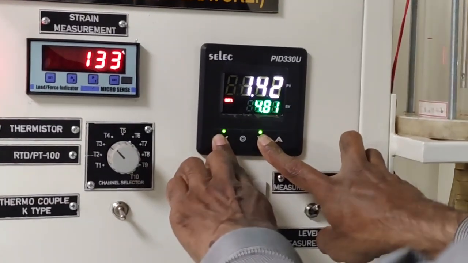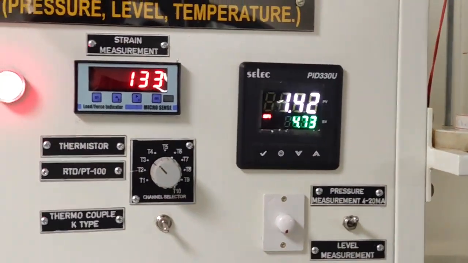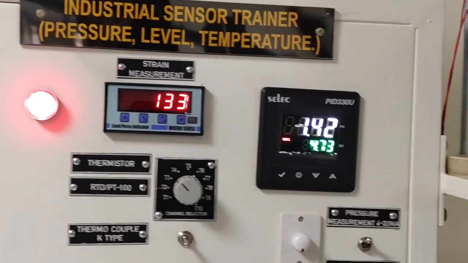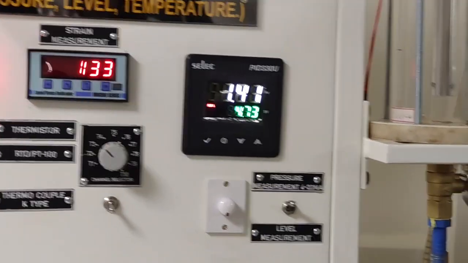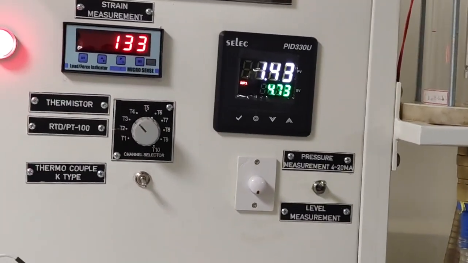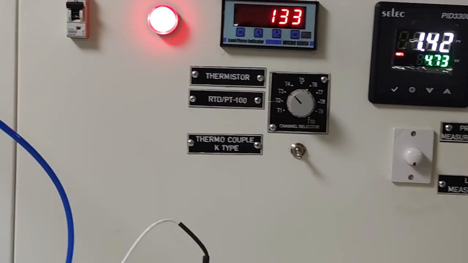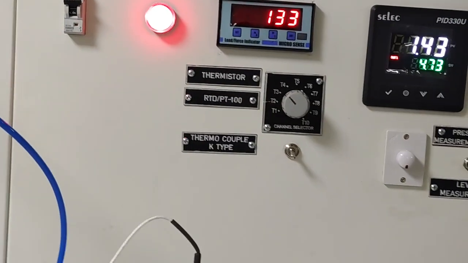Maximum how much, sir? 10? No, 10 it cannot take, maximum 4 to 6, since it is a small tank. Up to 4, 5 bar you can go. If your big compressor is there, it will go up to 12, 10, 12 you can go. But you should not fill in this. The capacity is limited to only 4 bar, because it's a small industrial trainer.